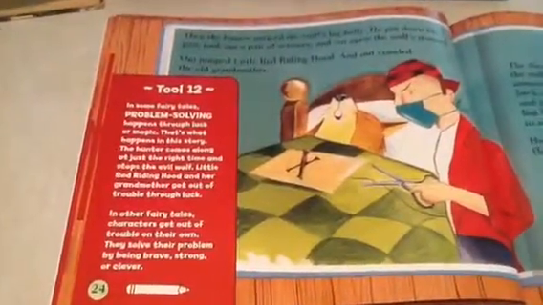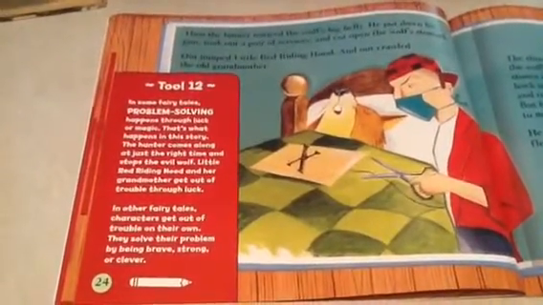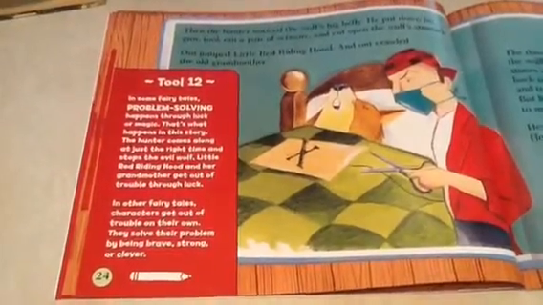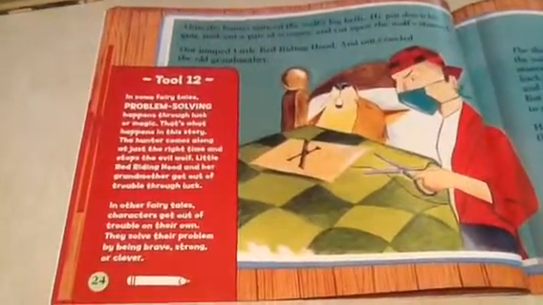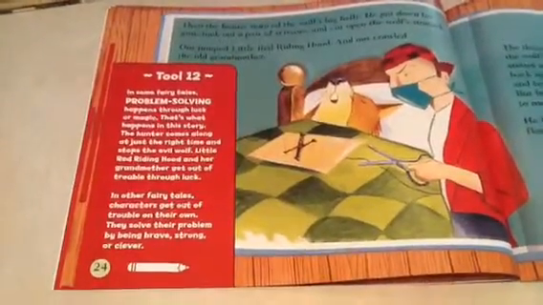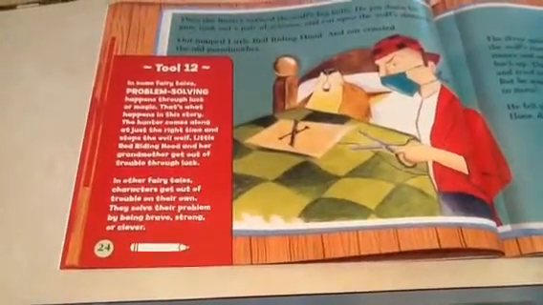Tool 12 is for problem solving. In some fairy tales, problem solving happens through luck or magic. That's what happens in this story. The hunter comes along at just the right time and stops the evil wolf. Little Red Riding Hood and her grandmother get out of trouble through luck. In other fairy tales, characters get out of trouble on their own. They solve their problem by being brave, strong, or clever.